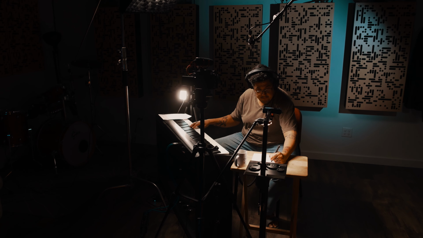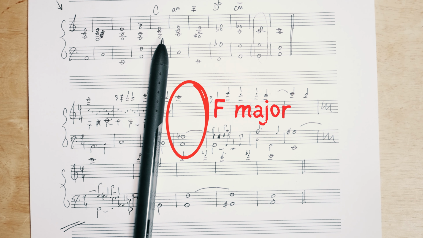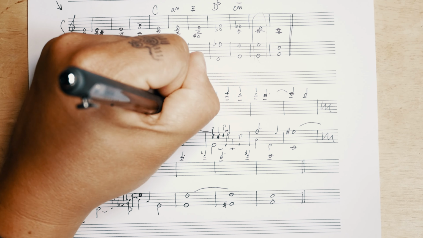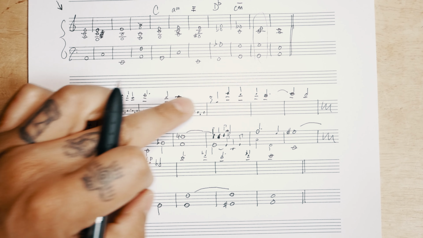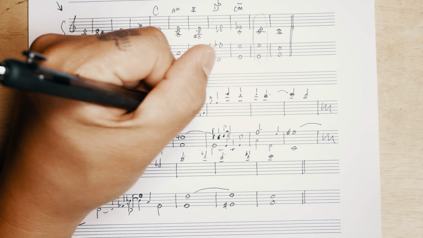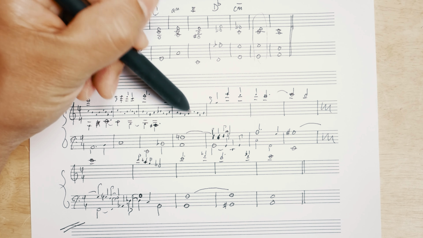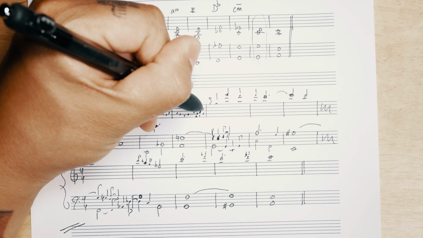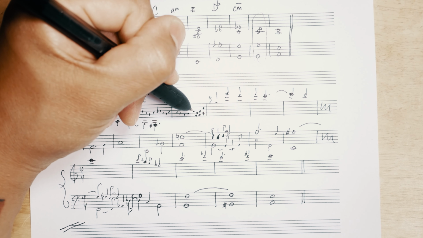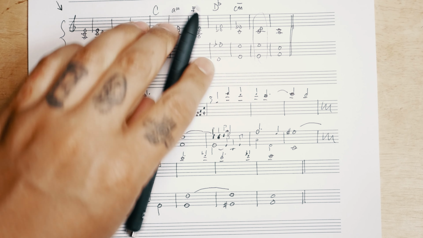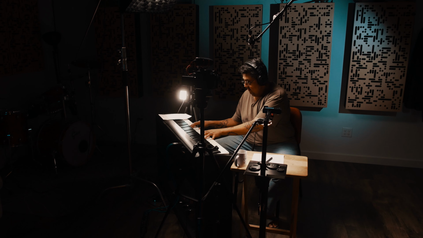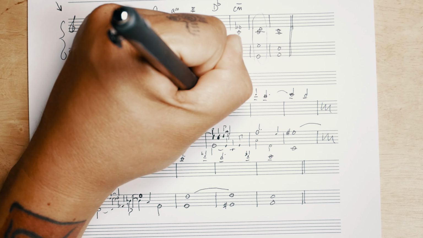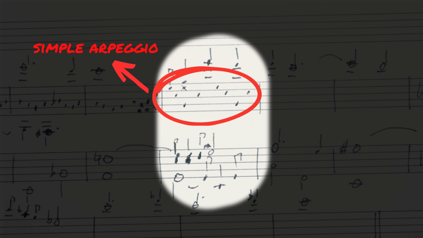So double that B flat in the bass line, which takes us to this F major. So you outline the F major right there. I'm going to change these 4 notes to actually outline an F major arpeggio. And then we're outlining C major.